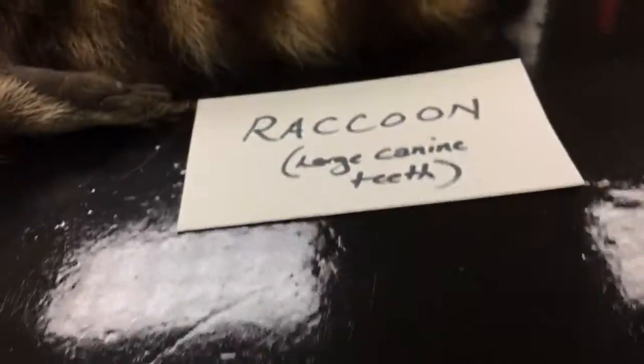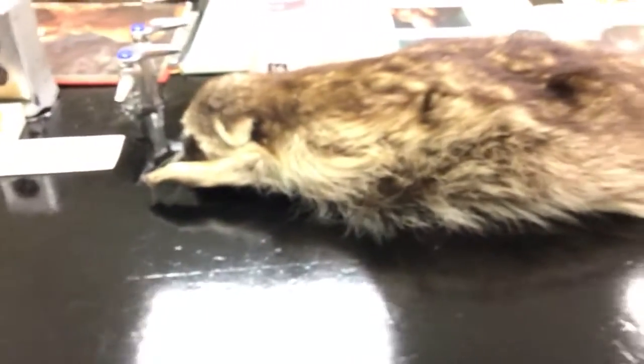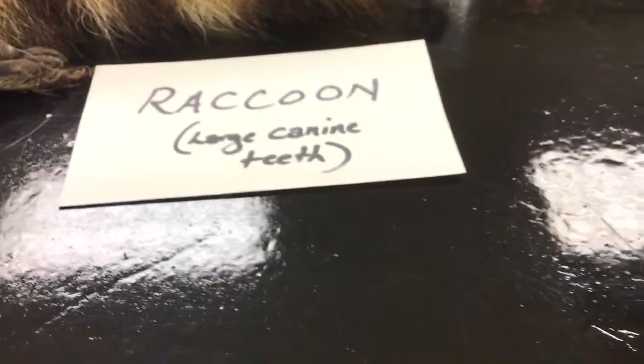I know the camera's having trouble with the light reflecting off of the table, so I'm going to get down a little bit lower. This is a stuffed raccoon. And as the notation says, it has large canine teeth, because on this specimen you can't really see its teeth.